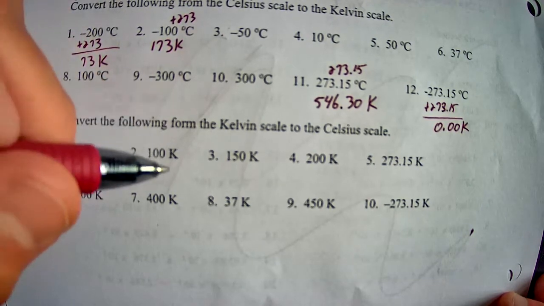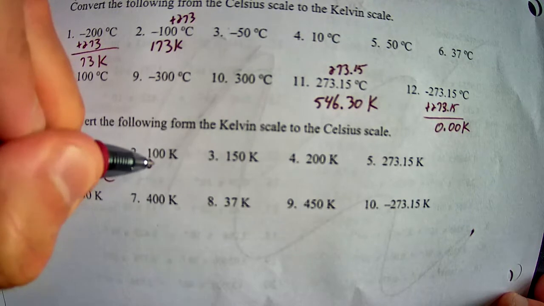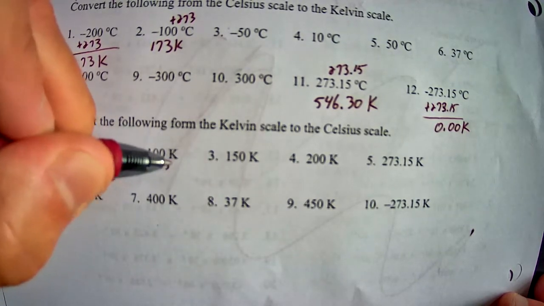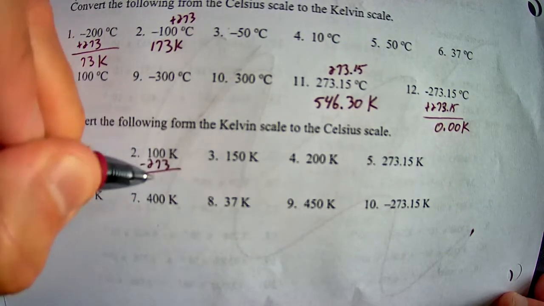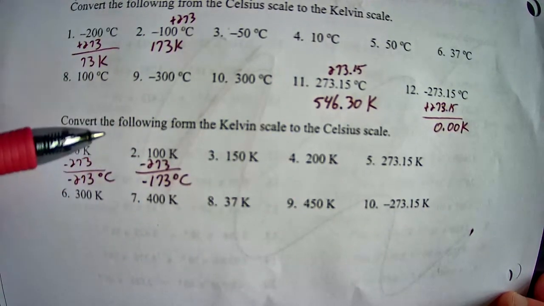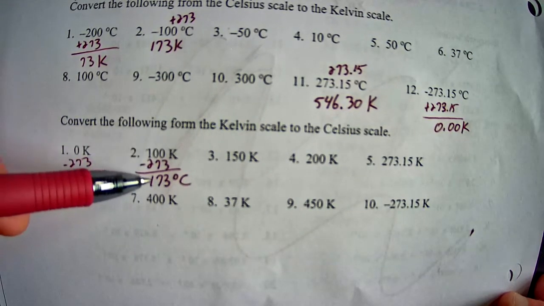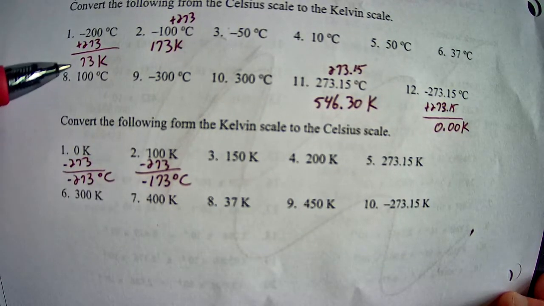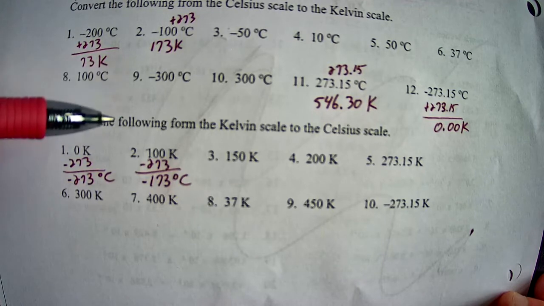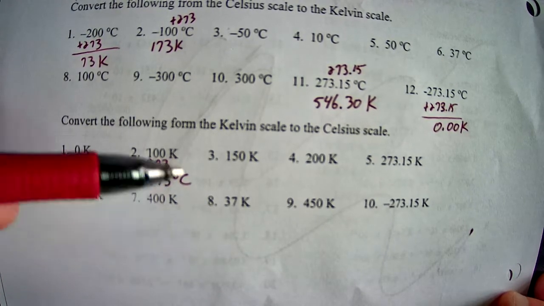Or for 100 Kelvin, I'm going to subtract 273 from it. So I get negative 173 degrees Celsius. Remember, when you do this, Kelvin is always the bigger number. So I have positive 100 Kelvin is the same as negative 173 degrees Celsius. The same general idea. Pay attention to significant, or well, least number of decimal places.